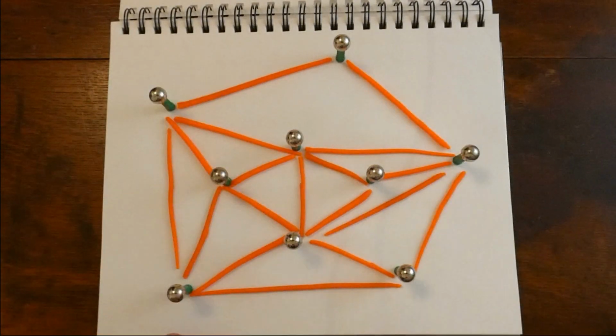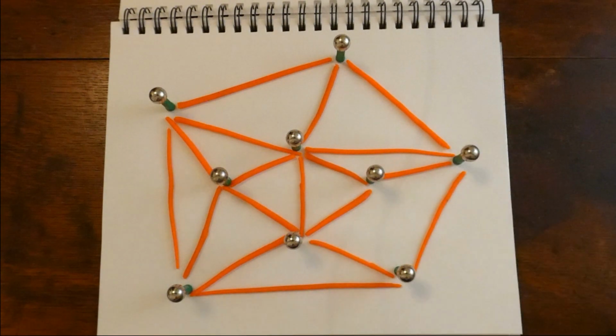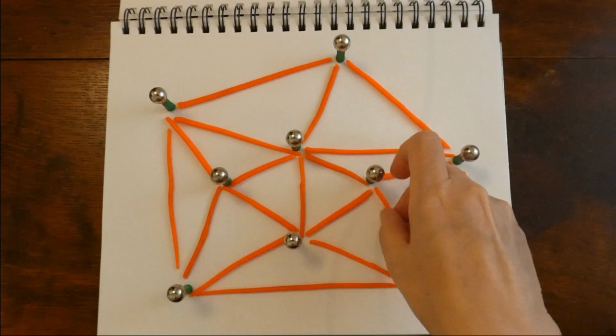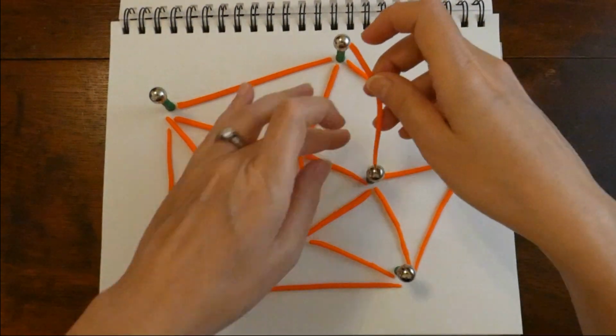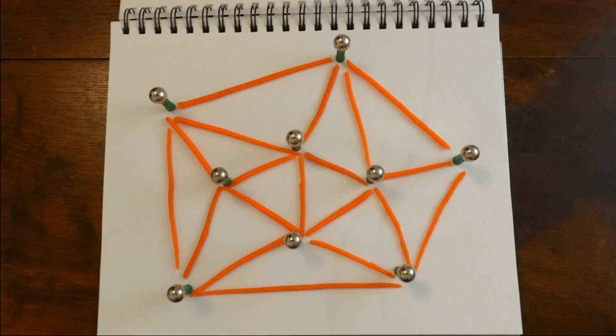Now we claim that if we keep flipping edges such that it reduces the number of sites in the circumcircles of the triangles, we'll arrive at the Delaunay triangulation. If you like a good challenge, try to prove this claim for yourself.